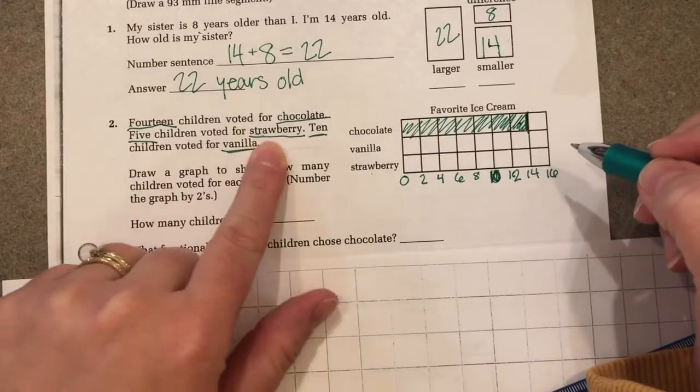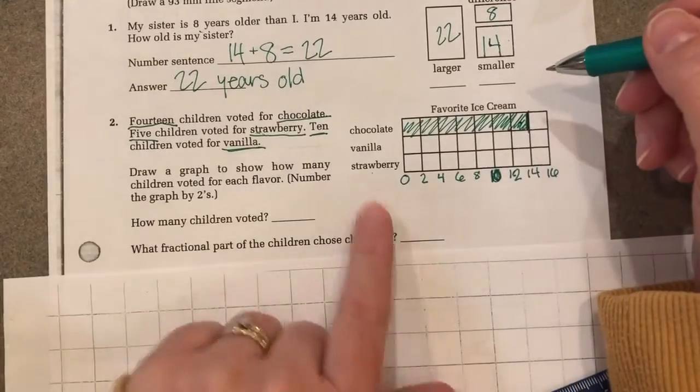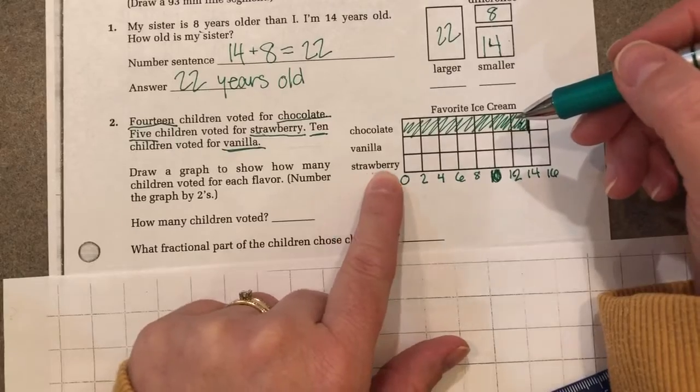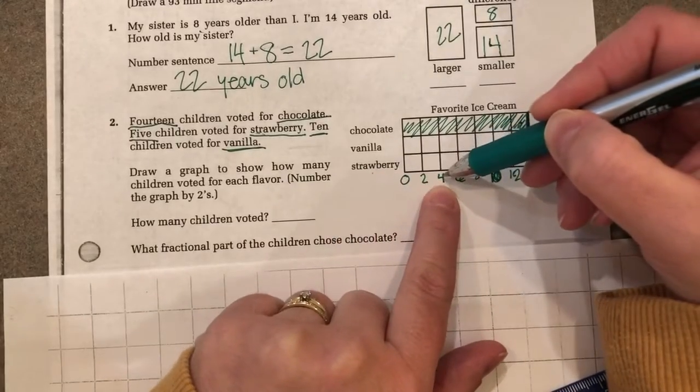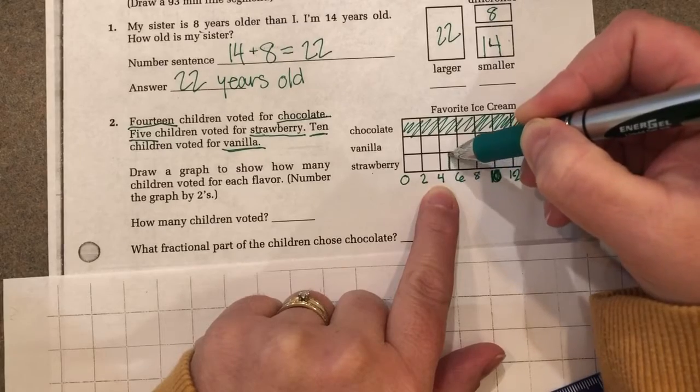5 children voted for strawberry, so we don't have a 5 on here. Oh, and also notice they gave it to you in the wrong order, so we're going to go down here to strawberry. We're going to go a little more than 4, a little less than 6. We're going to go halfway between and draw a nice line again.